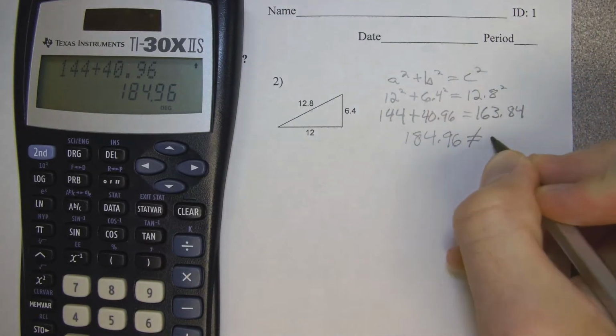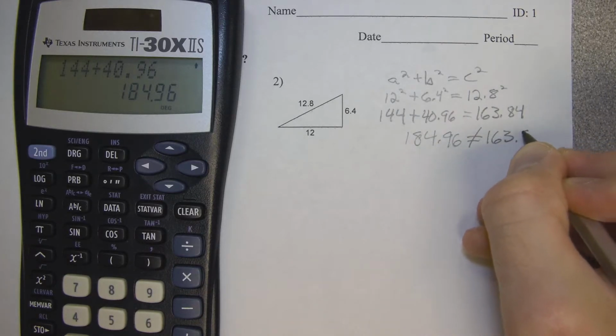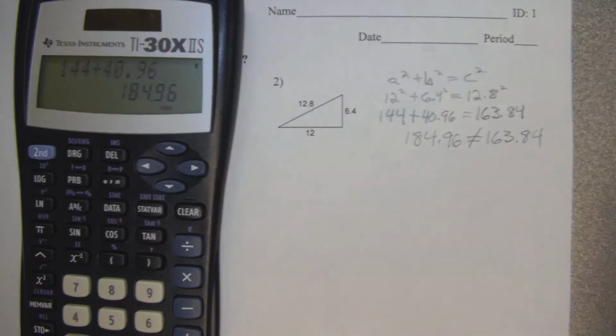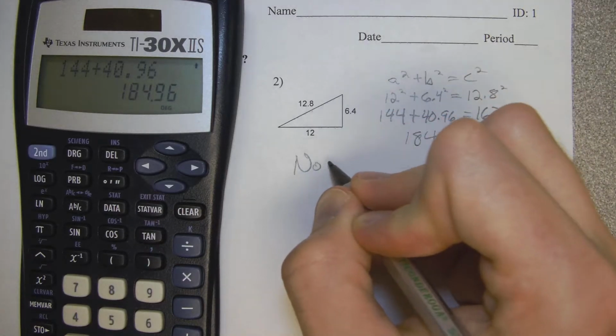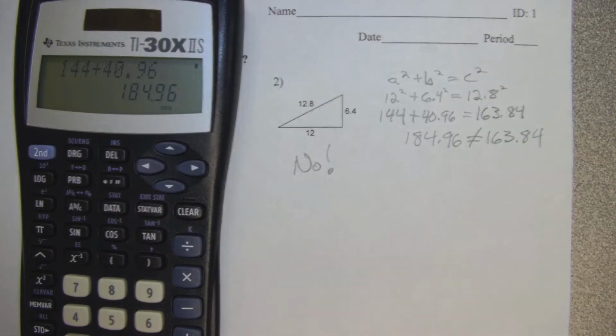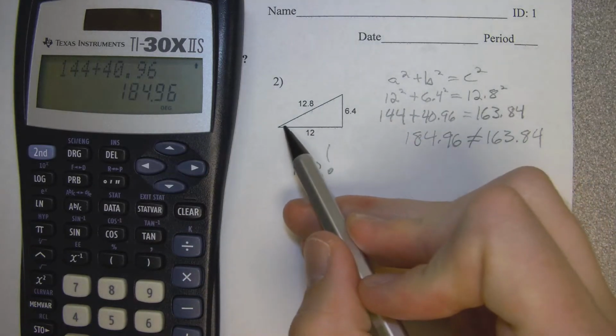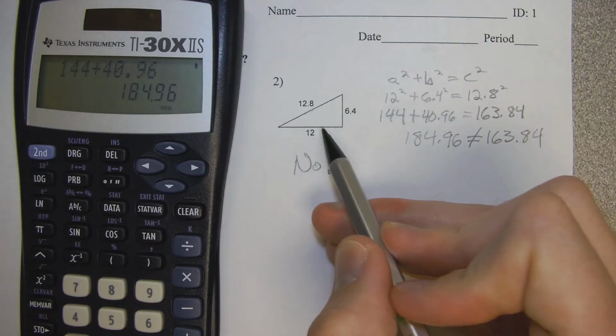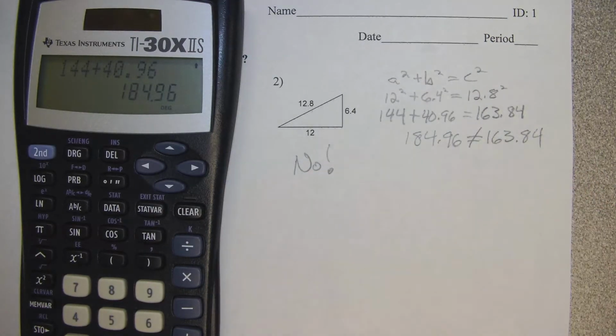184.96 does not equal 163.84. Okay, so no, this is not a right triangle. What kind of triangle is it? Well, let's think about it. If this were indeed a right triangle, these two squared would equal this one squared.